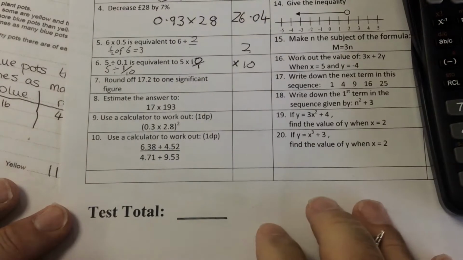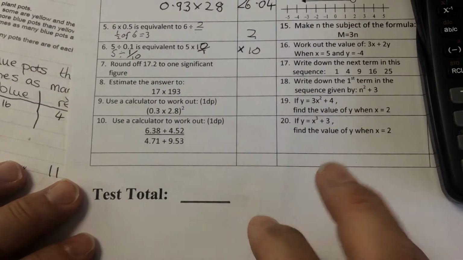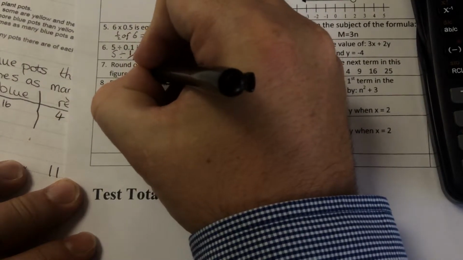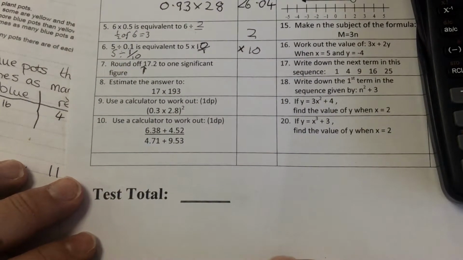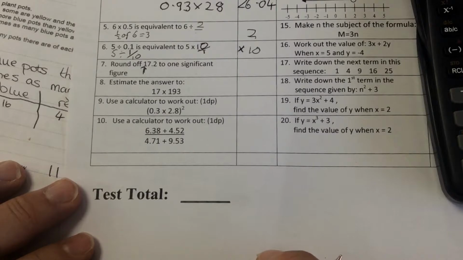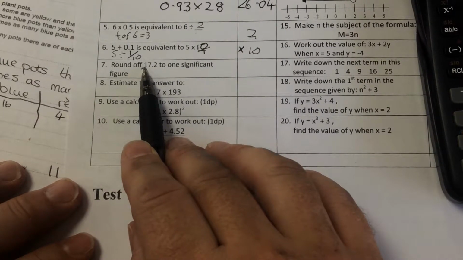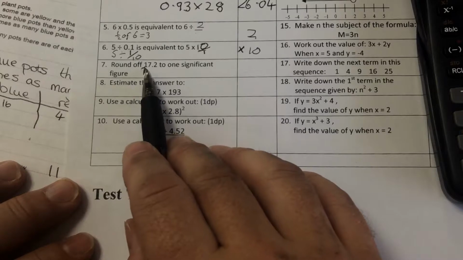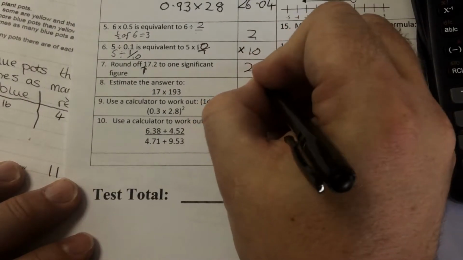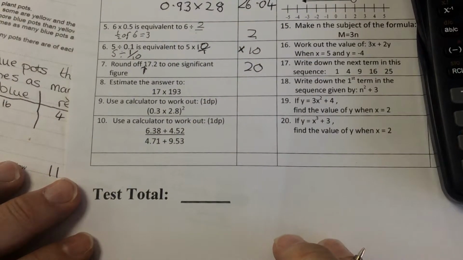Okay? Next one, significant figures. Your first significant figure is the first number that's not a zero. So the 1 is the first significant figure. So I'm rounding to that column. That column is in the tens. So because it's in the tens, you round to the nearest 10. So 17 to the nearest 10 is 20. So the answer to that would be 20.